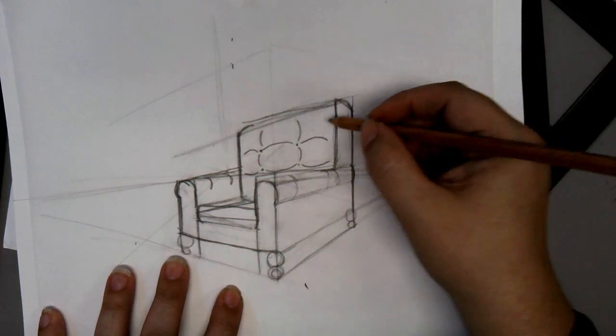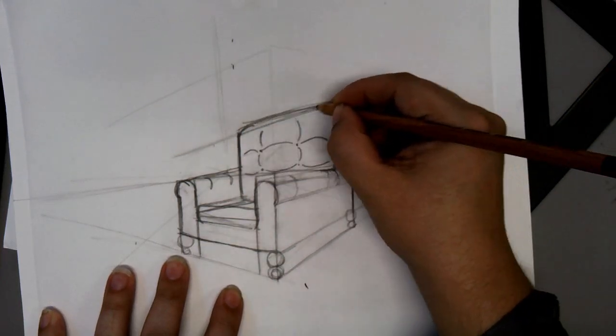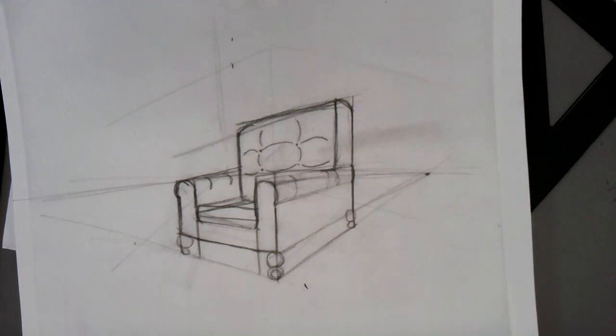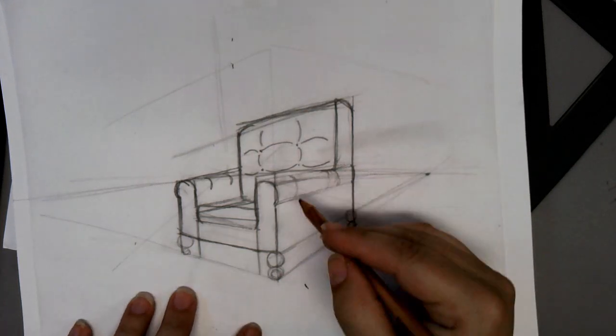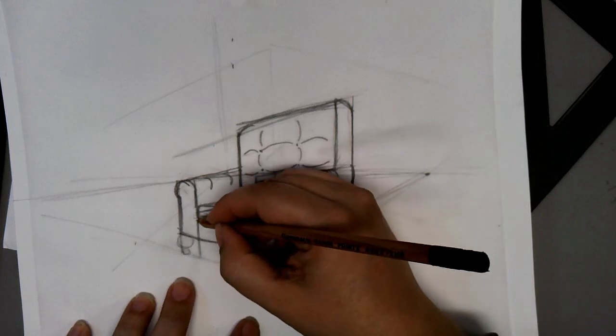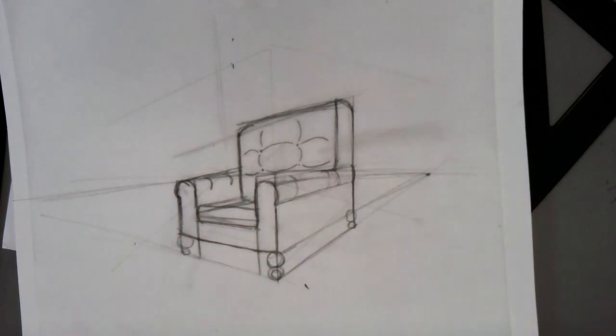So how can we use the skills that we've already built up to make our drawings more realistic, but also to be able to quickly draw in those forms and then go back in and add the details.